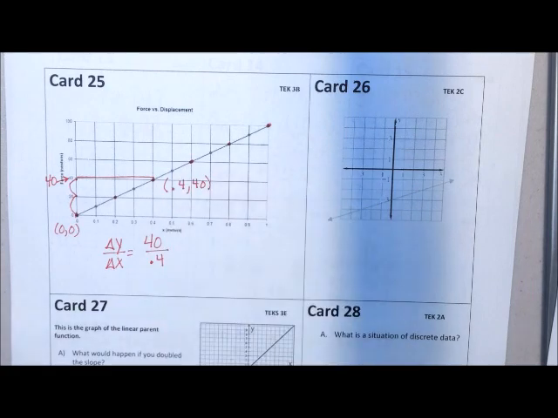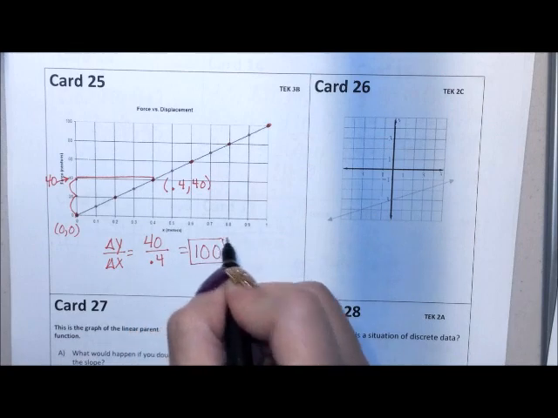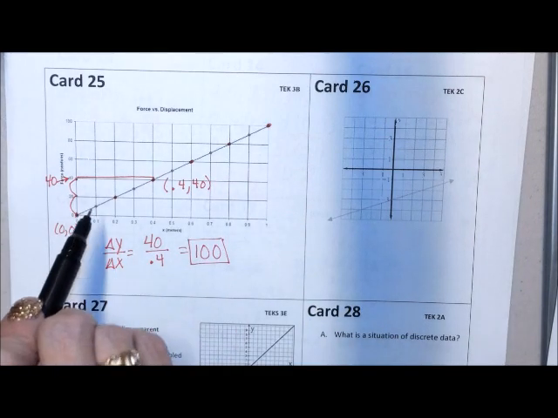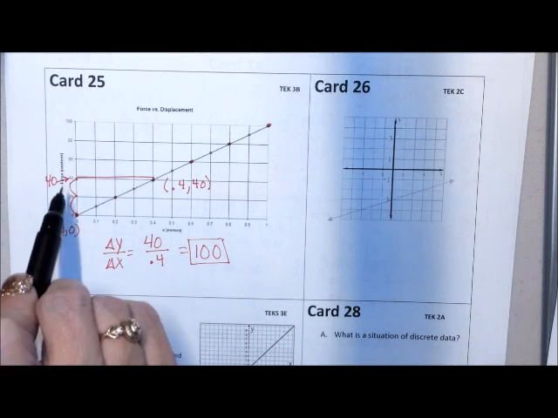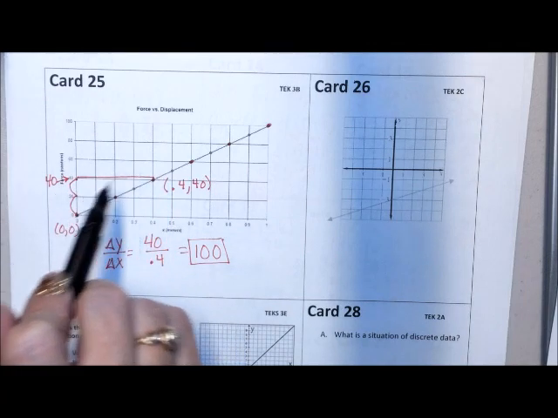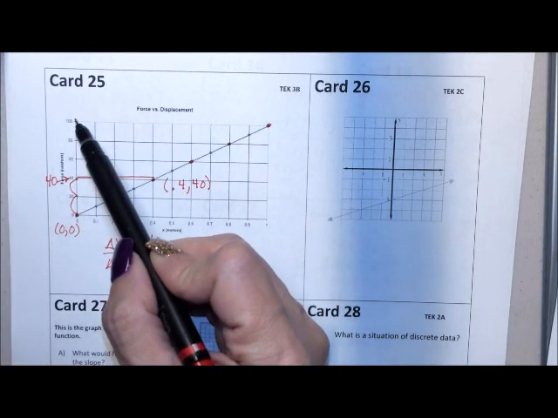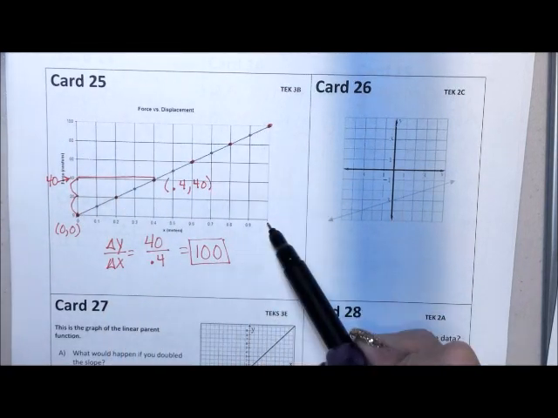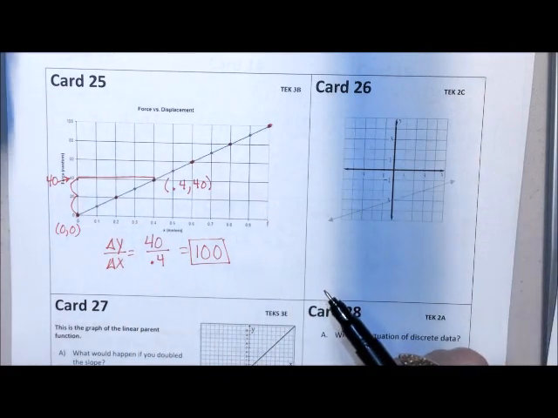So my slope is 100. Pay attention to your graph. If you're going to do rise over run, make sure you notice how much am I rising? How much am I running? I could look how I rose 100 and ran over 1. 100 over 1 is 100. You could look at it that way too.